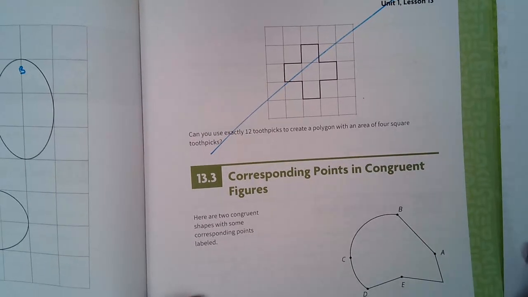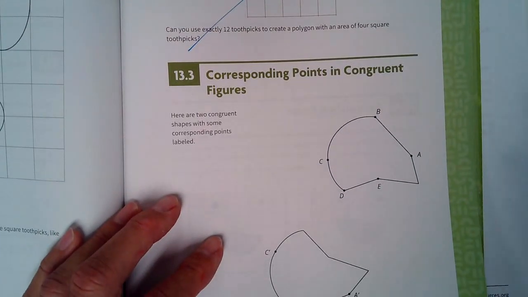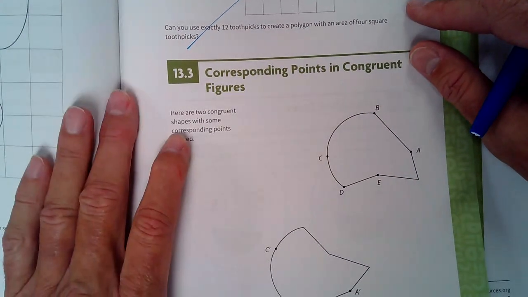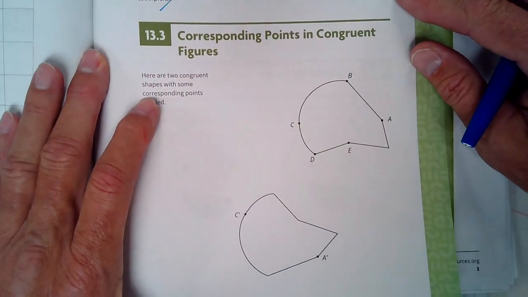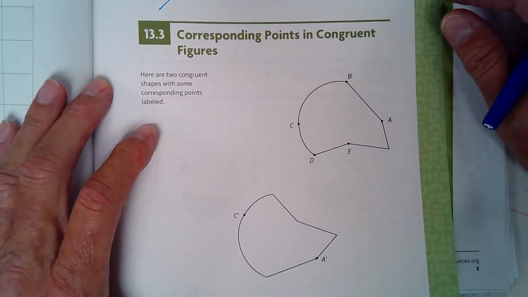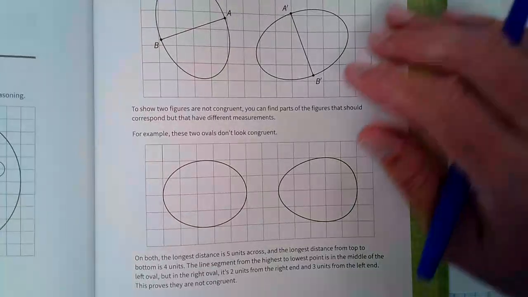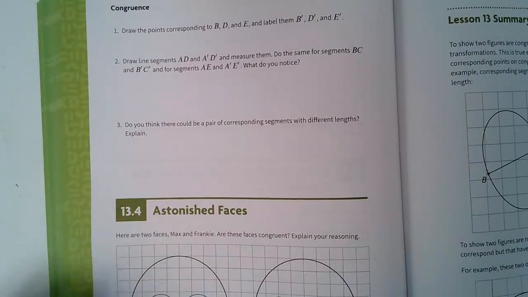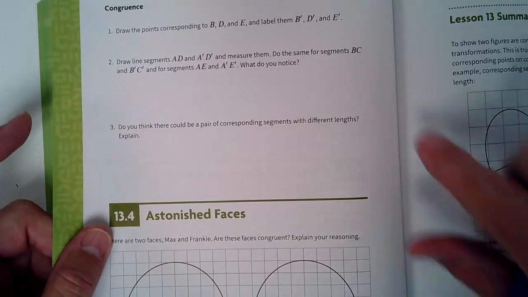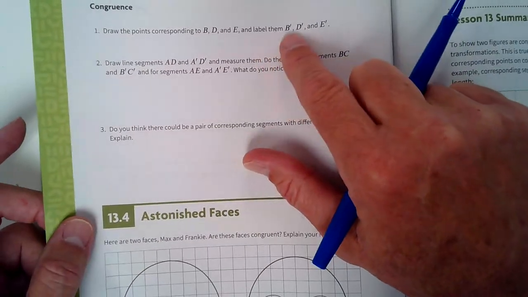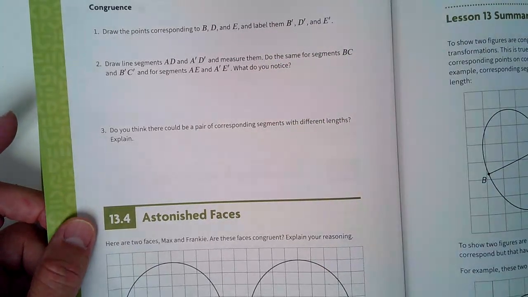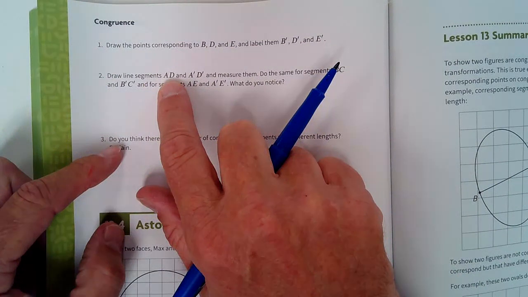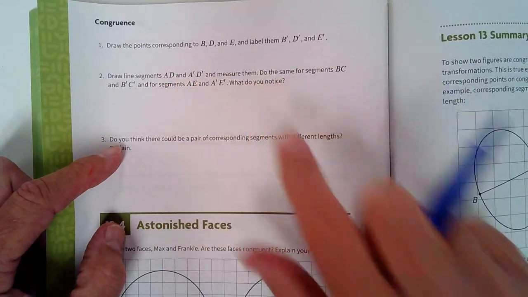Page 113. Page 113, corresponding points in congruent figures. Here's two congruent shapes with the same corresponding points labeled. All right. And you turn the page and it says, draw the points corresponding to B, D, E, and label them B prime, D prime, E prime. You guys should be able to do that. Then it says draw line segments AD and AD prime and measure them.